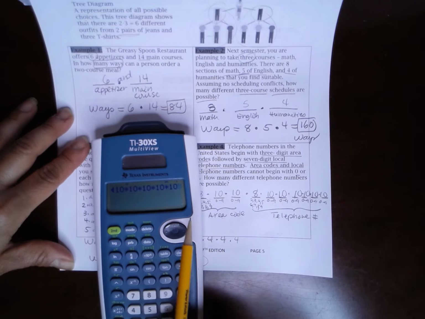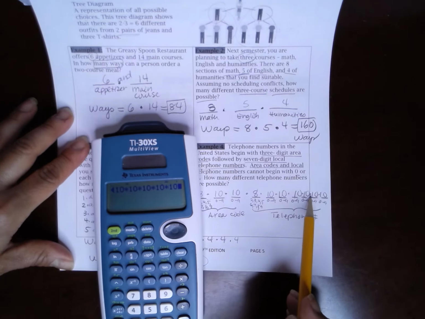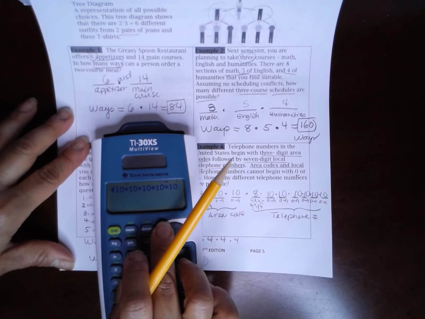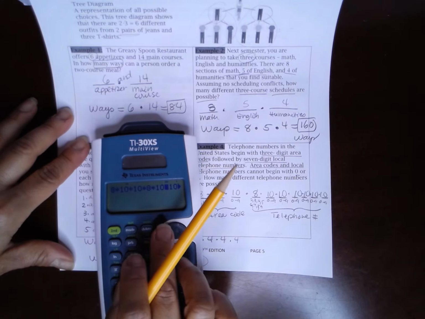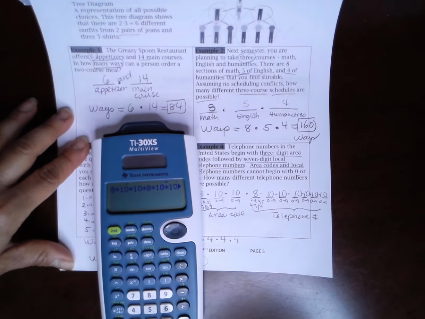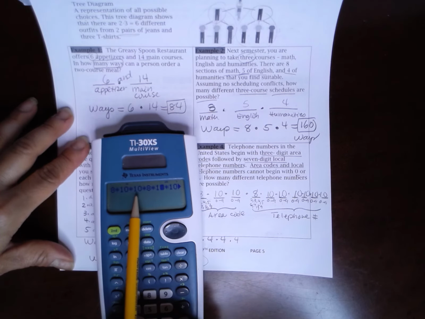Let me make sure I have enough tens in here. So I have 1, 2, 3, 4, 5, and 6 tens. Okay, and then we have the 8, 10, 10, 8.